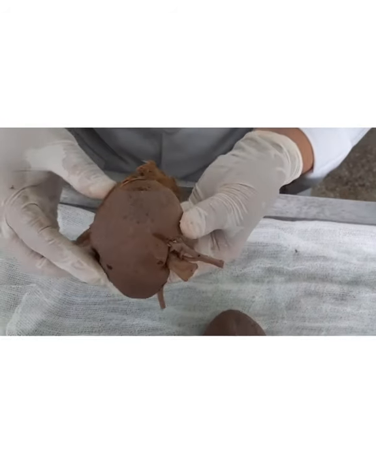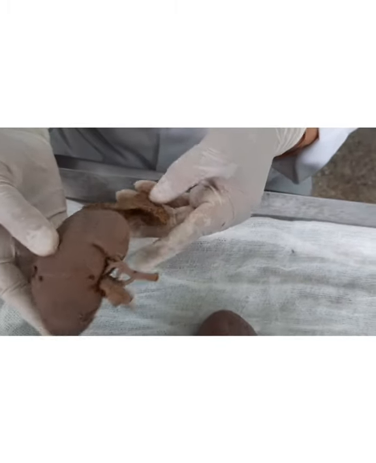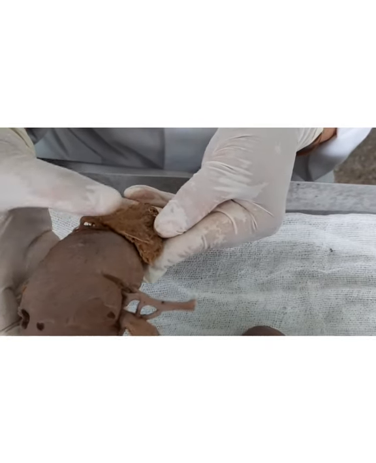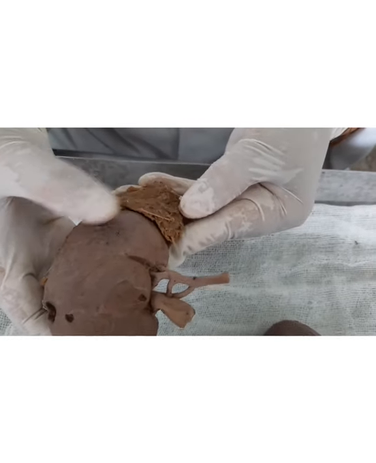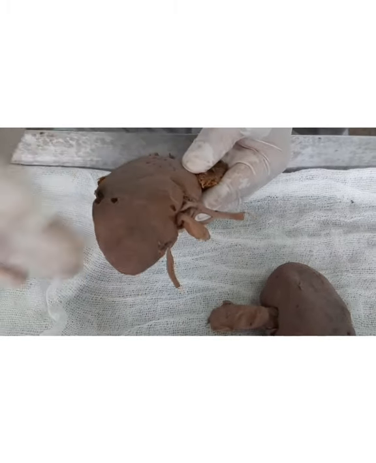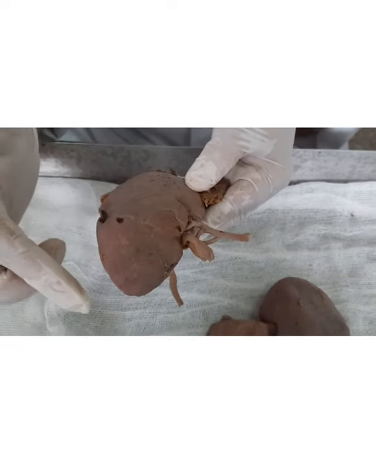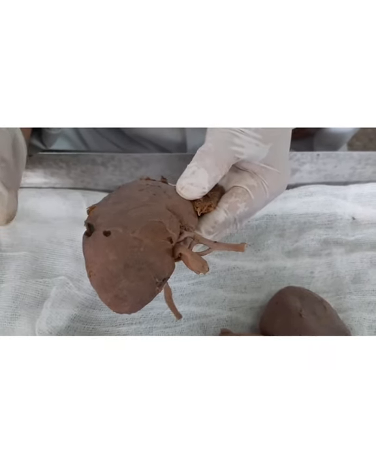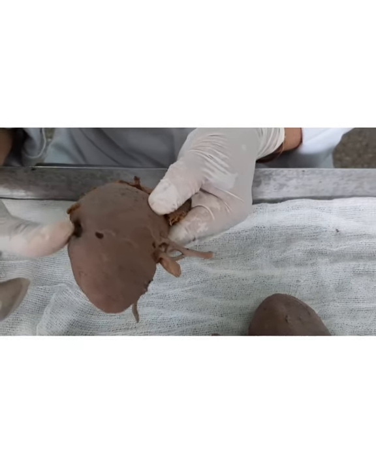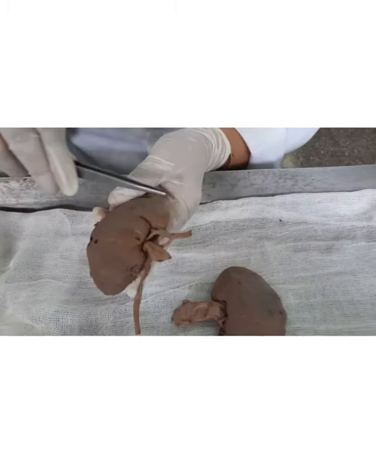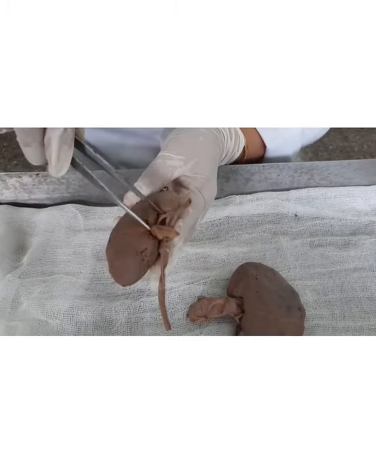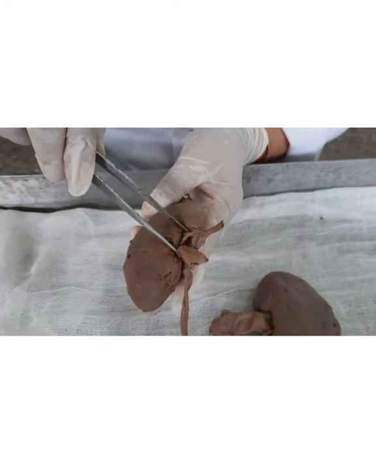Poles are upper and lower. The upper pole is broader and is in relation with the corresponding suprarenal gland. Like here in the right kidney, we have the right suprarenal gland attached to the upper pole. The lower pole is pointed, and both lower poles are about 2.5 centimeters above the iliac crest. Now the borders. We have the lateral border, which is smoothly convex. This is the medial border of the kidney. It is concave, and in the center of it shows a depressed area, which is known as the hilum.